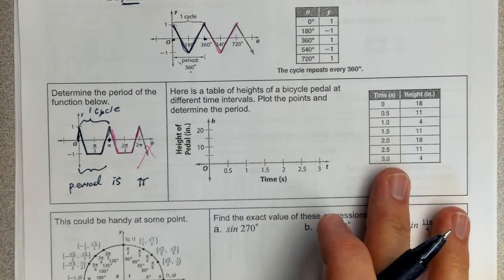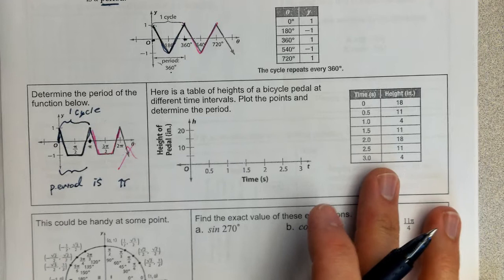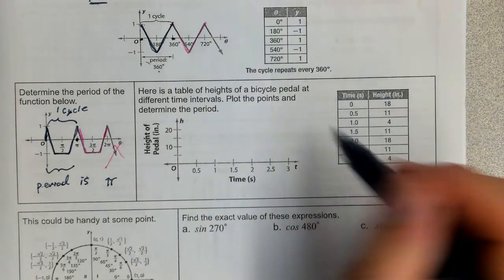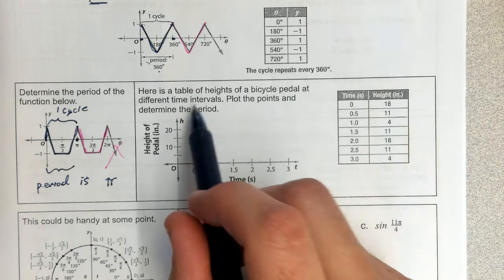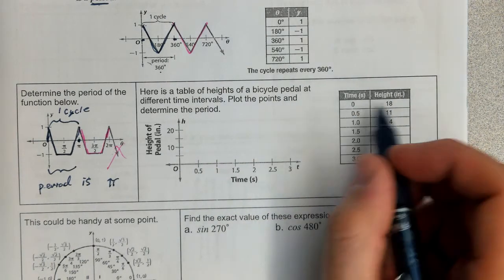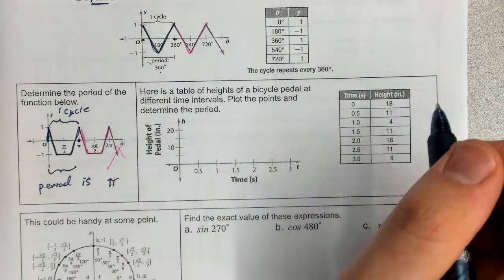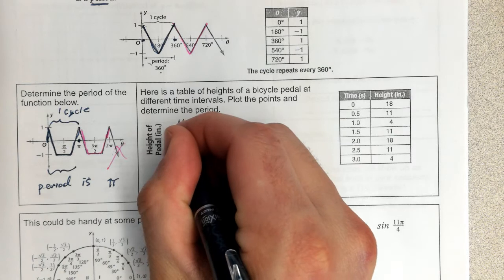Pi units, okay, pi radians probably, but pi units long. Okay. All right, let's do a little word problem here. So here we've got data for the height of a bicycle pedal at different time intervals, and we're going to plot the points. At time equals 0, it's at 18 inches, so that'd be right here.